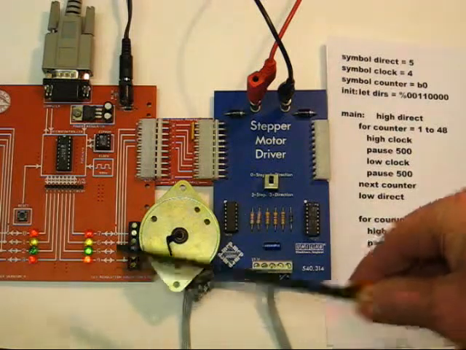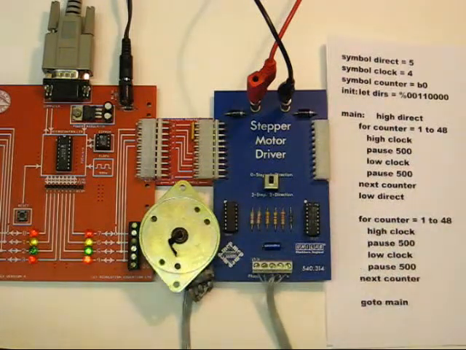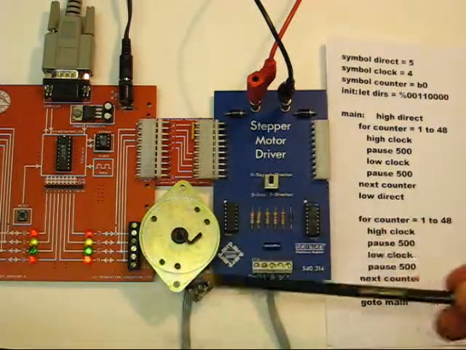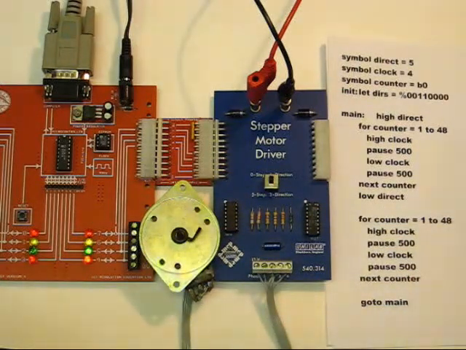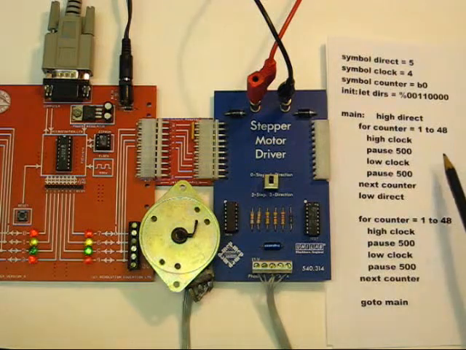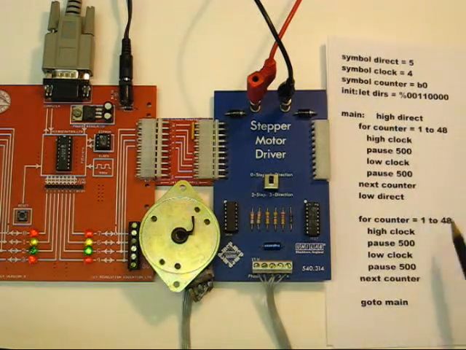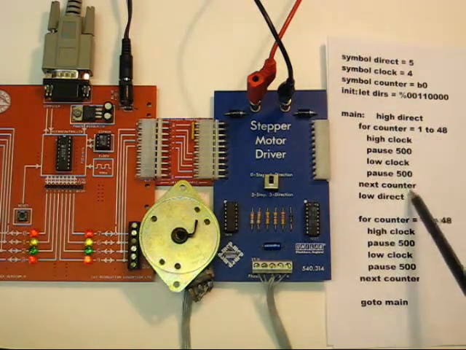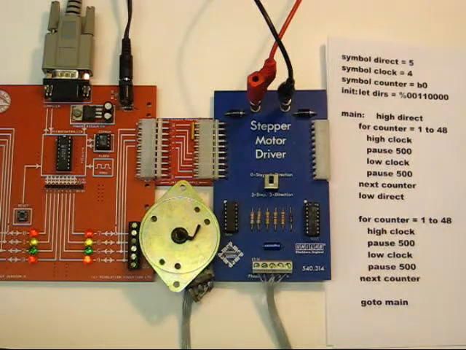So pin 4 controls the stepping and pin 5 controls the direction. With 5 high this setup is going anti-clockwise, and with 5 low it goes clockwise. So by controlling the number of steps we can control the angle that the stepper motor rotates. So all you need to do is change the 48 to a different number to control the degree. If it was 1 to 12, this would give a quarter rev.